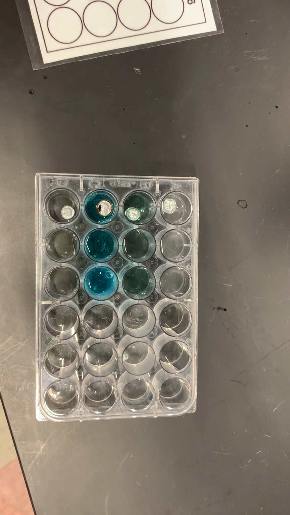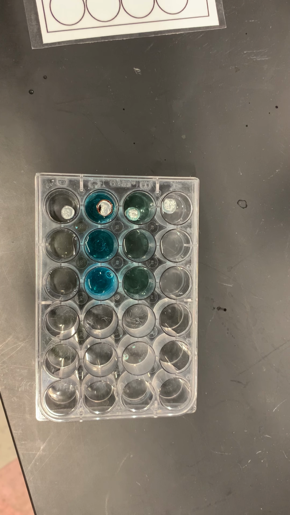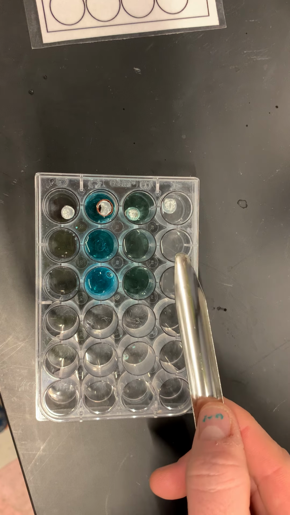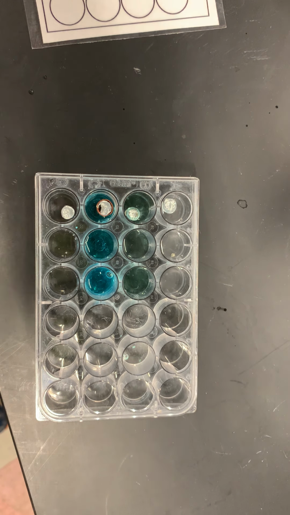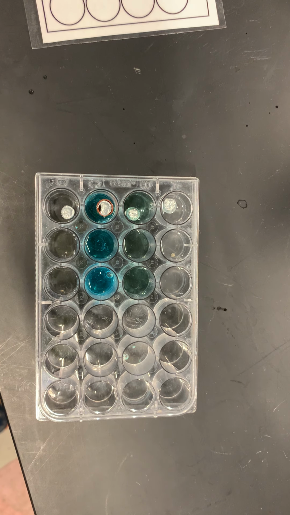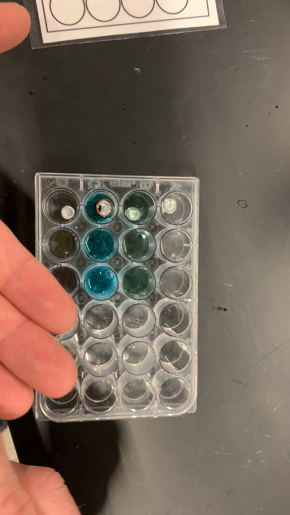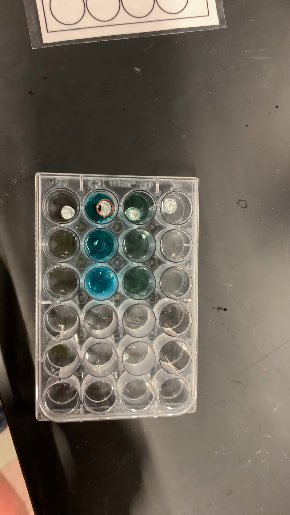Okay, so I have this small amount of my unknown number 1, or unknown A, in each one of my solutions. Now, I'm going to use unknown number 2, transferring just one little bead of this to each one of my solutions. There we go.